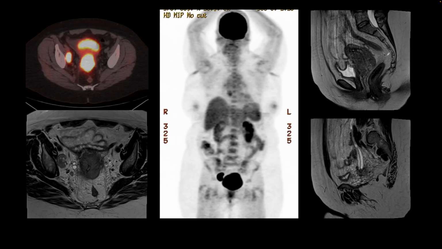This is our next patient. They were diagnosed with cervical cancer and an FDG PET-CT was performed, and we find that that's the large tumor that's hypermetabolic. They have a right pelvic lymph node that shows metastatic disease, and on this whole body image there is no other evidence of metastatic disease outside of that focus in the right side of the pelvis.